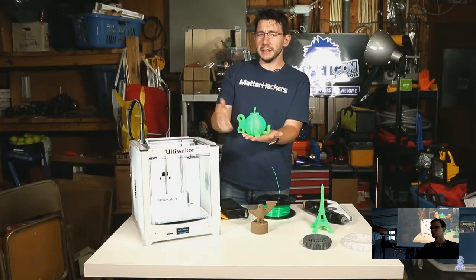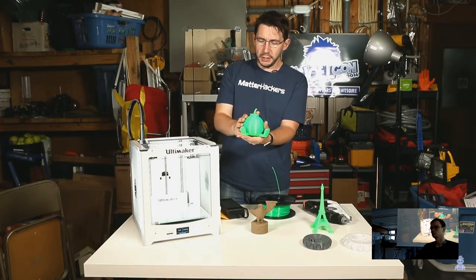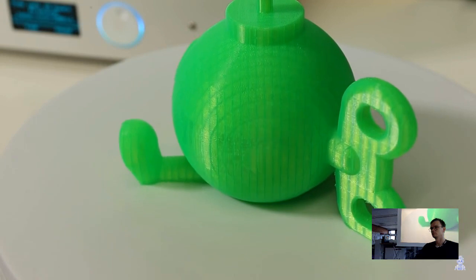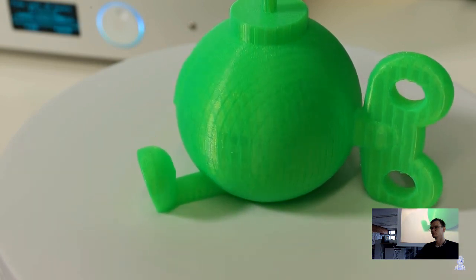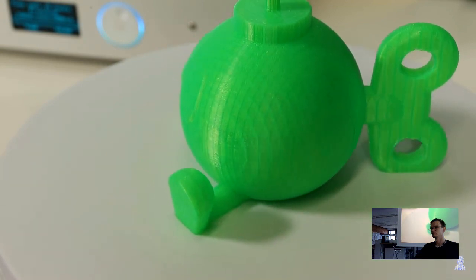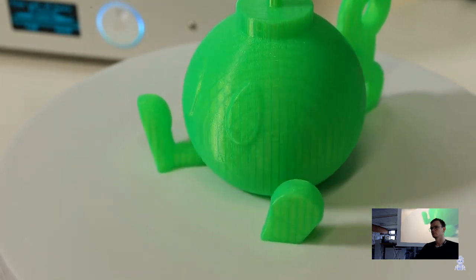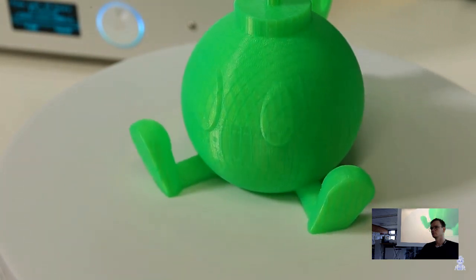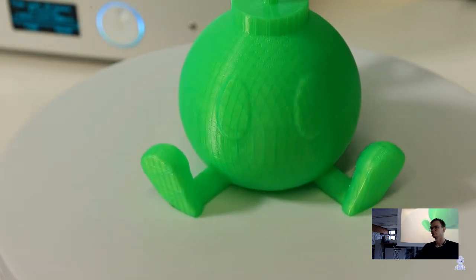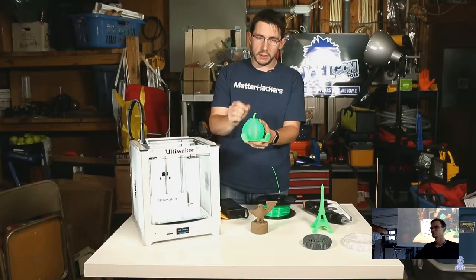Who could forget Chaos Cortex Bob-omb figure? And look at that. The sides of this model are extraordinary. The Ultimaker's 0.4 millimeter nozzle did an amazing job with the sidewalls of this Bob-omb character. It's a slight curve all the way down, and it's nothing but perfection from the bottom to the top.